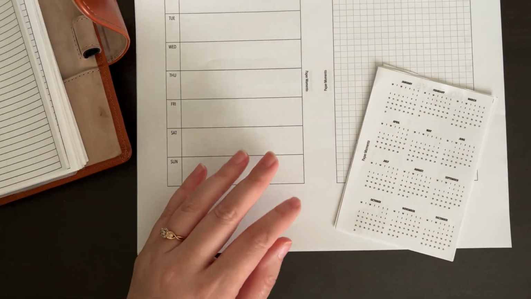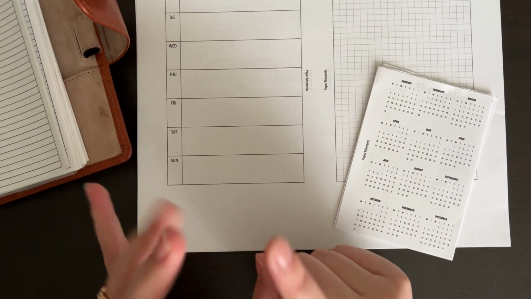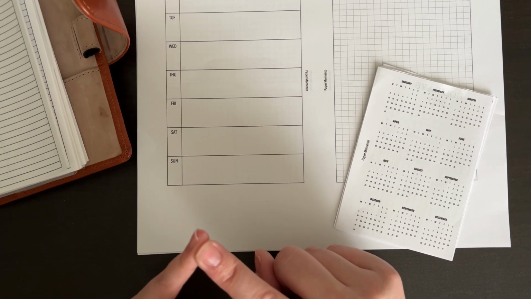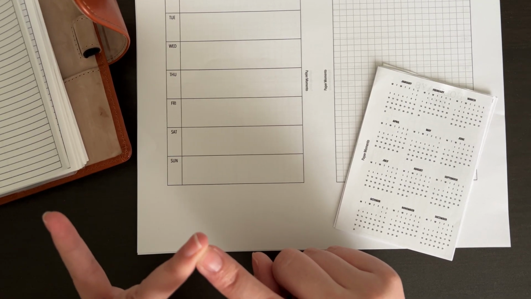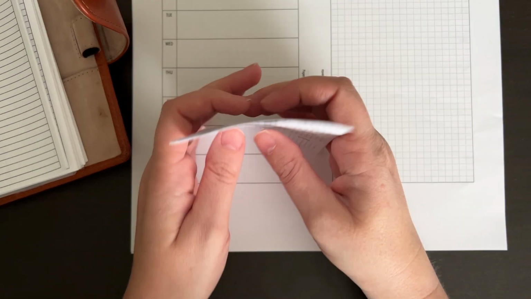I'm trying to get everything that I make in every size that's out there. Pocket, Pocket Plus, A6, Personal, Personal Wide, Franklin Covey Compact, B6, and half letter. I think that's what was recommended that I make.